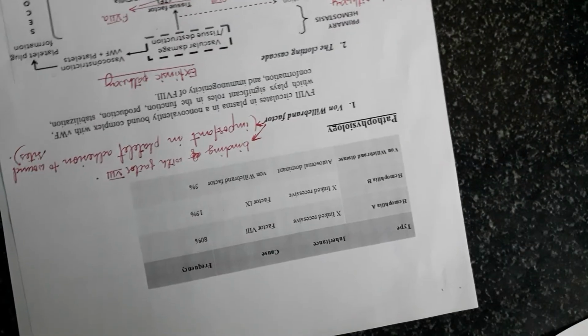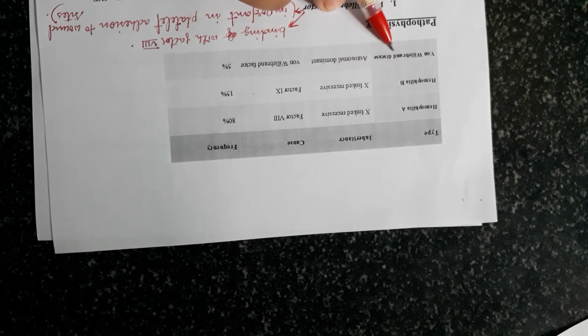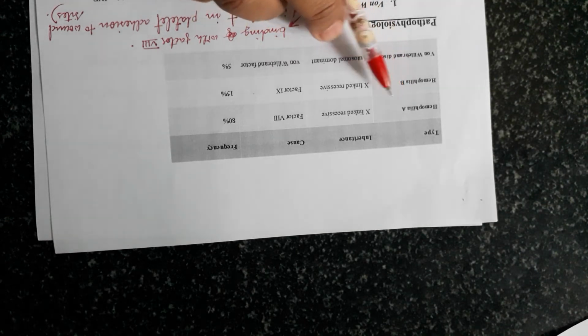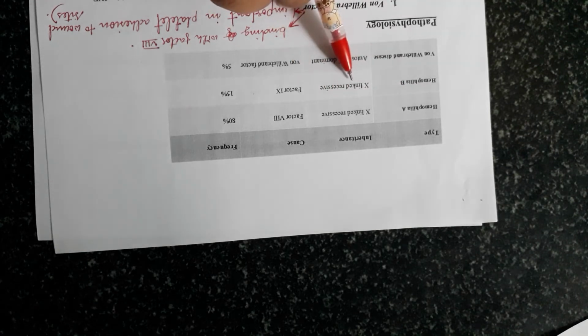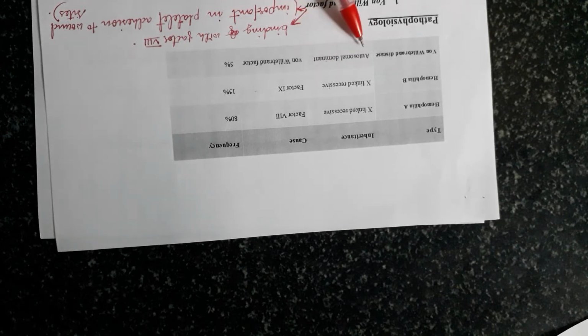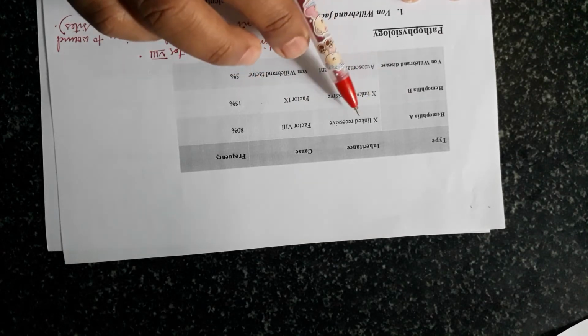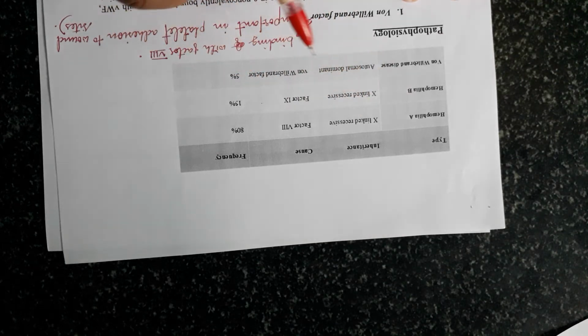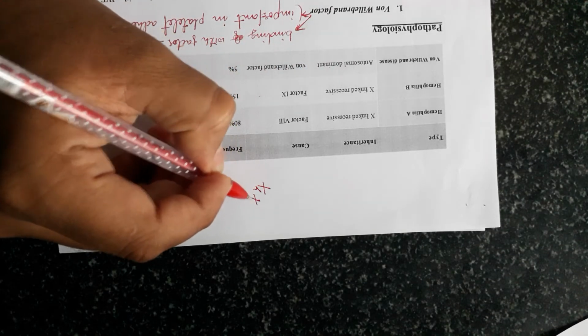So there are mostly two types, but in some books you will find that they have given three types of hemophilia: hemophilia A, hemophilia B, and von Willebrand disease. So hemophilia A is X-linked recessive, and hemophilia B is also X-linked recessive, and von Willebrand is autosomal dominant. This means the genes are present on X, and they express only when in the recessive form.